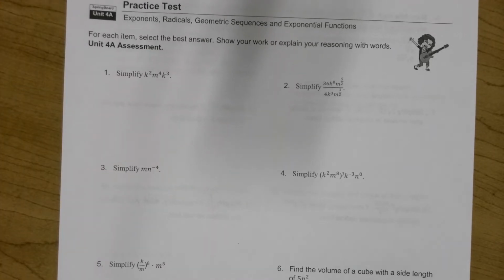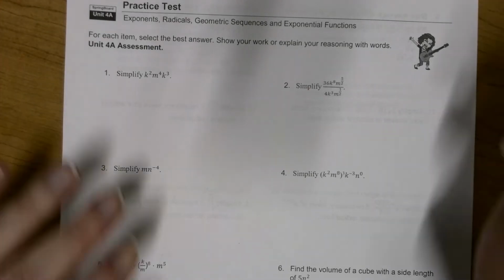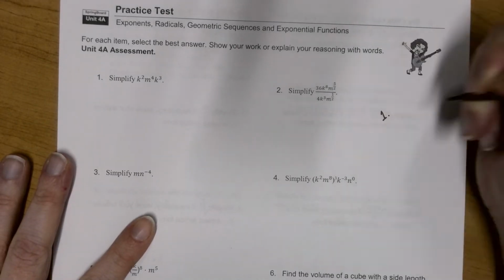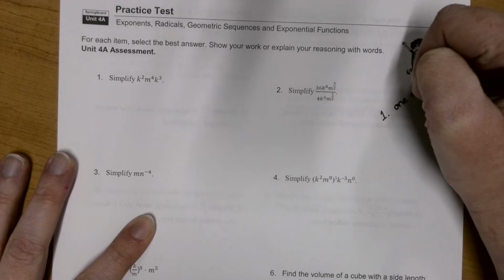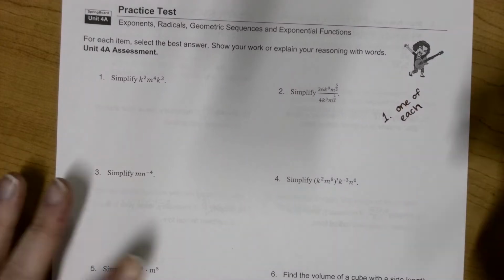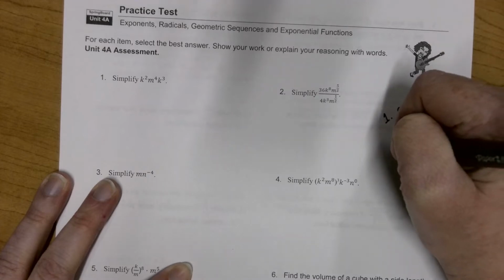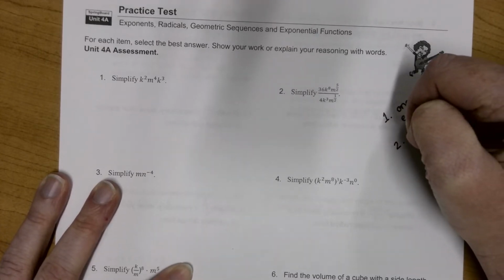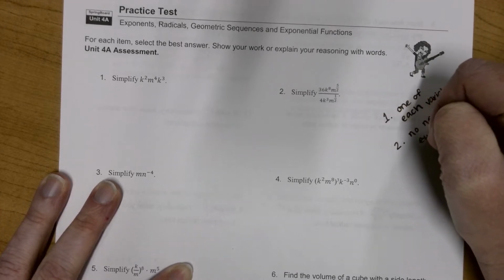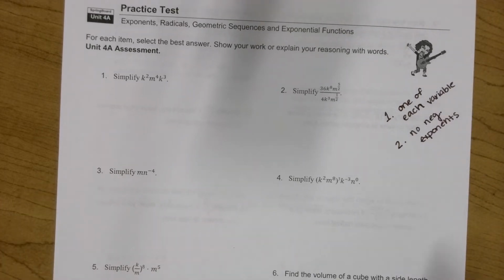All right, in the first 6 questions, we are dealing with simplifying exponents. And there are 2 main rules when you simplify exponents. The first one is that you want only one of each variable. If you have more than one, then you can somehow combine their exponents. So we only want one of each variable. The second thing we want is we don't want any negative exponents. So no negative exponents. So one of each variable and none of the exponents can be negative.